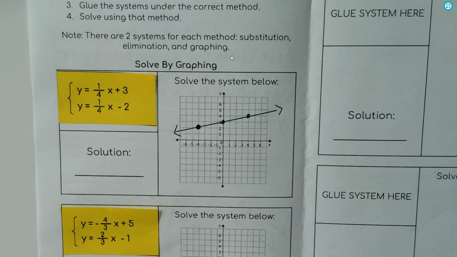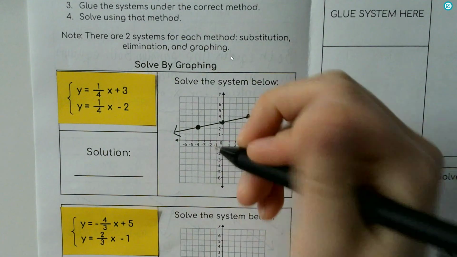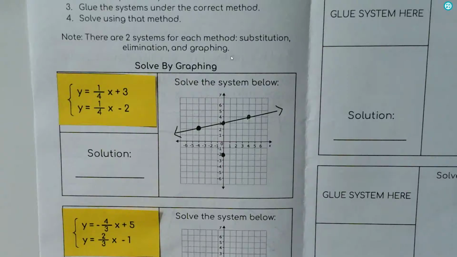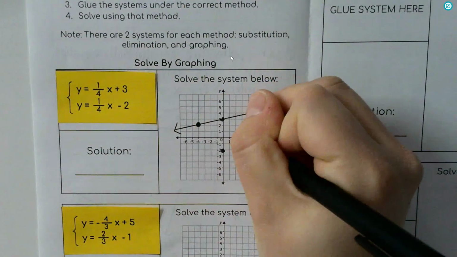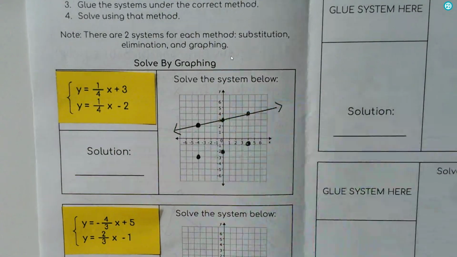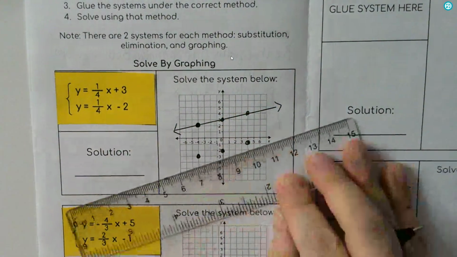Okay. Then I can graph the other line. I'm going to start at negative 2 on my y-axis. I'm going to go up 1, right 4. So up 1, right 4. I can also go down 1 and left 4.